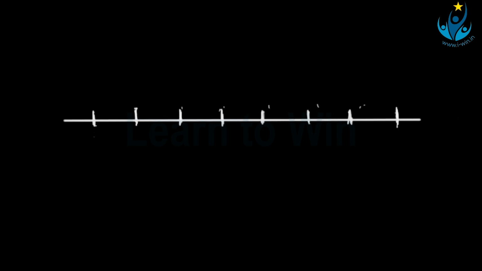So 1, 2, like that I'm going to put it. Each line will represent 0.1, 0.2, 0.3, 0.4 seconds. Now, if we put the various events of the cardiac cycle based on their timing, let us put all the atrial events on the top side and all the ventricular events on the bottom side.